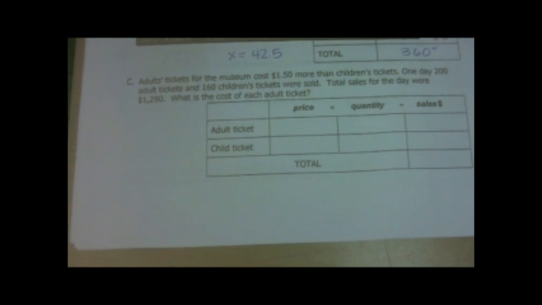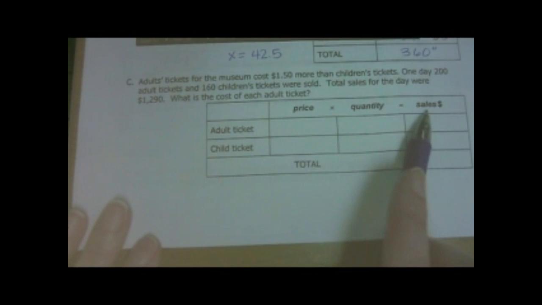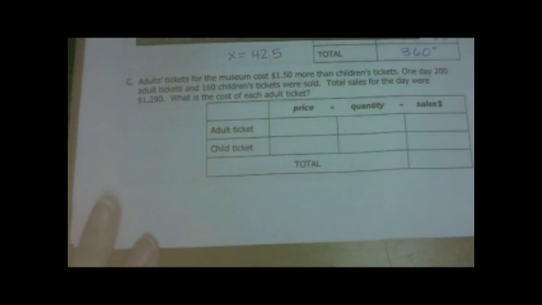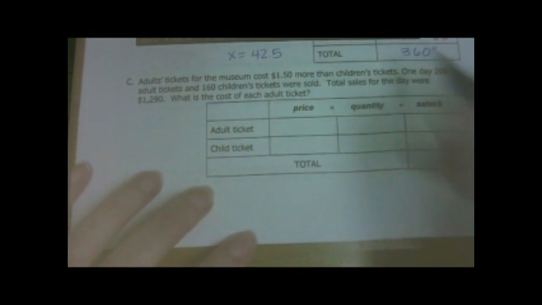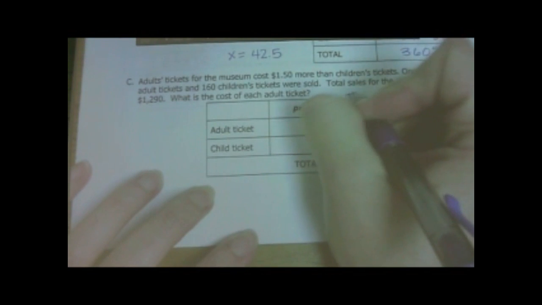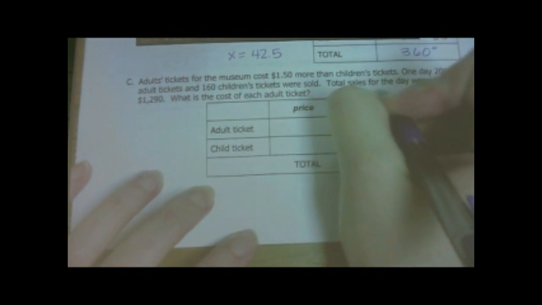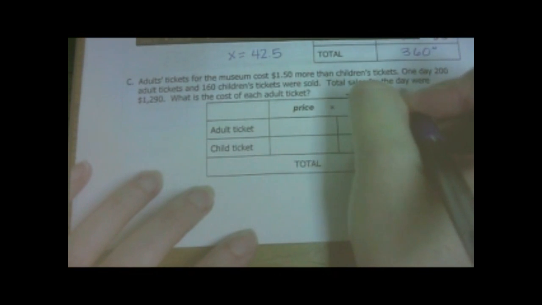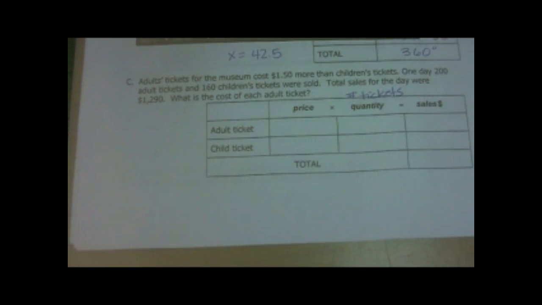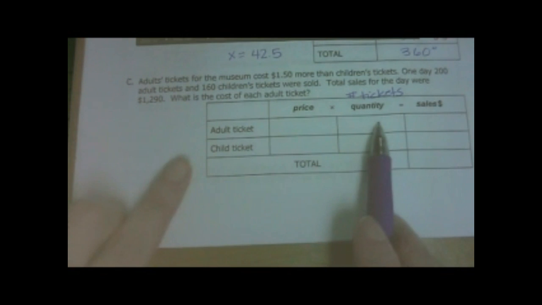So here's what we're going to use. We're using a formula where we take the price of something times the quantity that we have, and that'll give us the total sales. All right? And we have two categories, adult ticket and child ticket. So first of all, the quantity is the number of tickets. The price is the cost per ticket. All right, so the quantity of tickets is here.